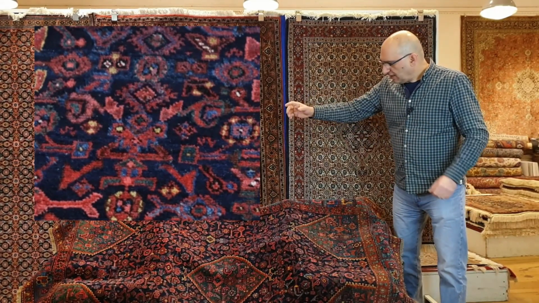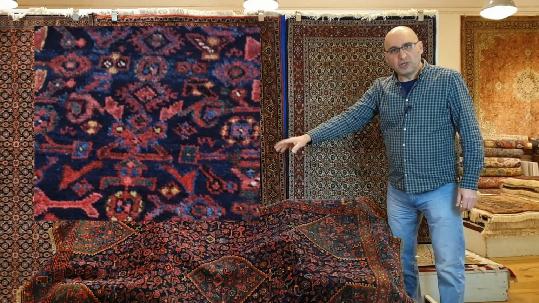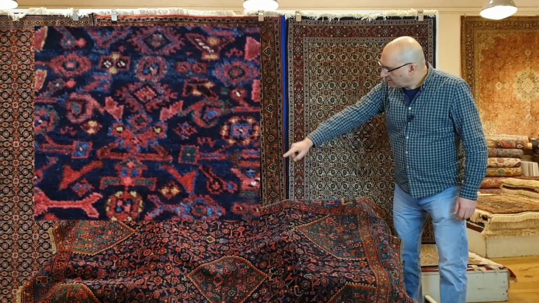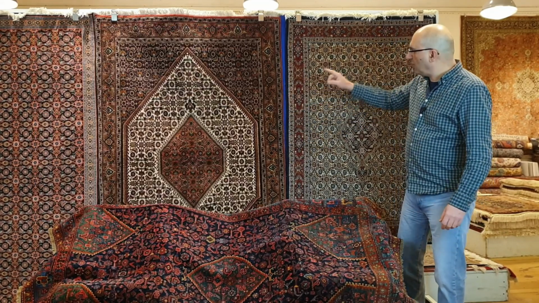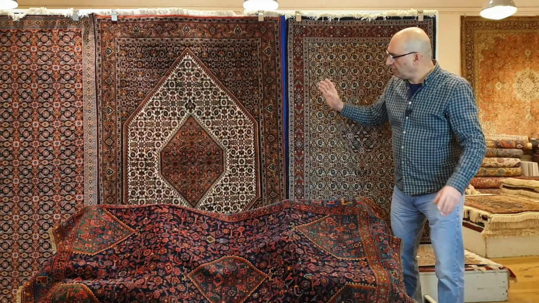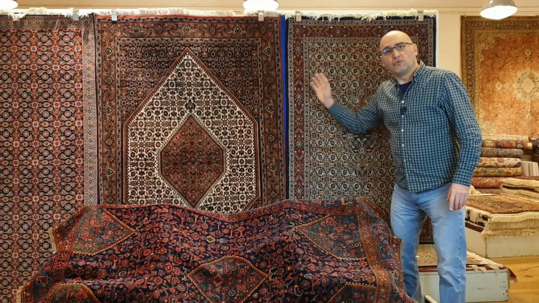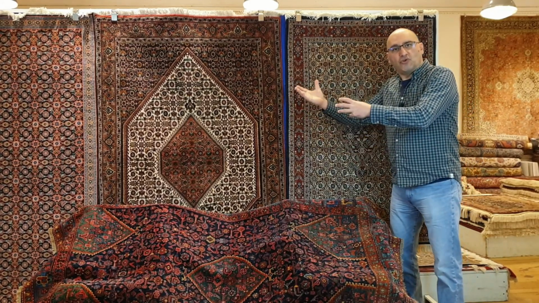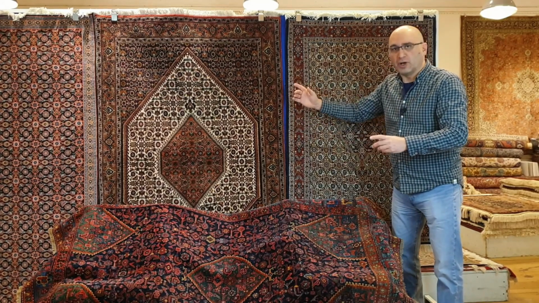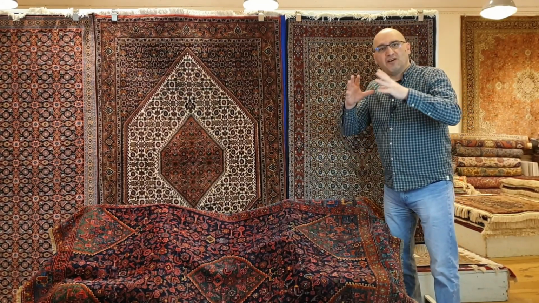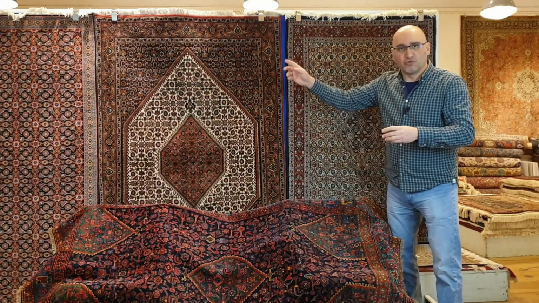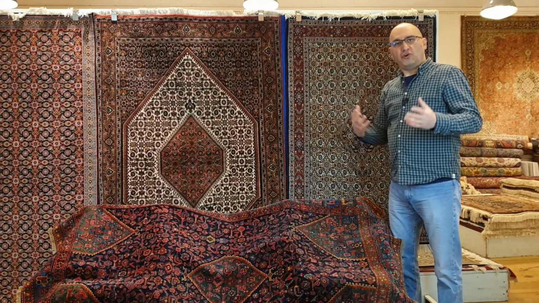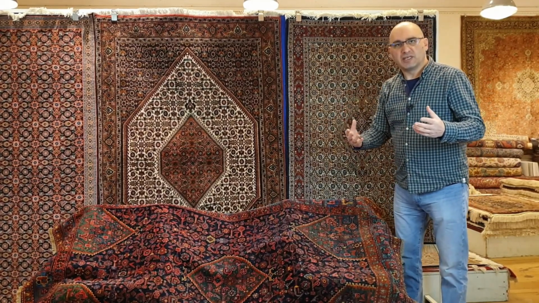And that is a design that you see in this very old Bidjar. This is the oldest Bidjar that we have. And that is also found in some of the newer pieces. I literally took 3 different new rugs to show you how the old has been transformed, not just into new rugs, but into 3 different types of Persian rugs with the design that is generally referred to as a HERATI design.